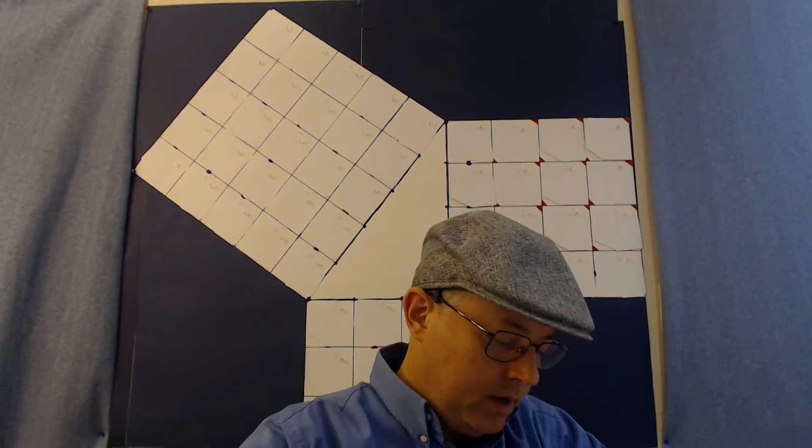So 81 and 144 gives you 225. And then to find the length of side C, that's the hypotenuse, we need to square root the 225. And the square root of 225 is 15.